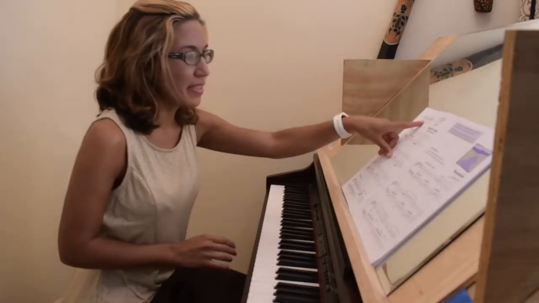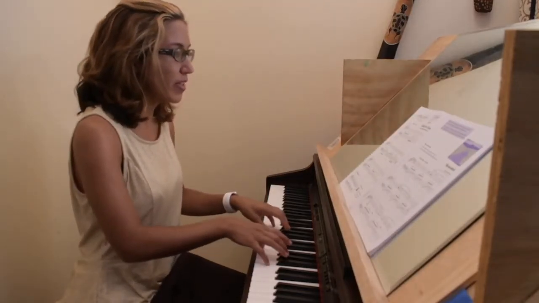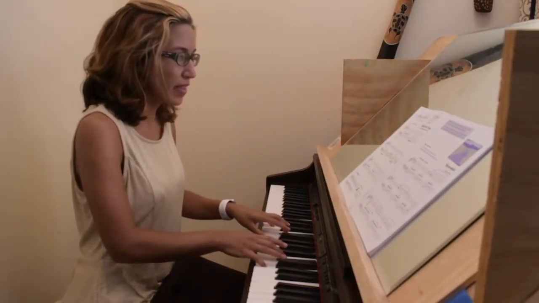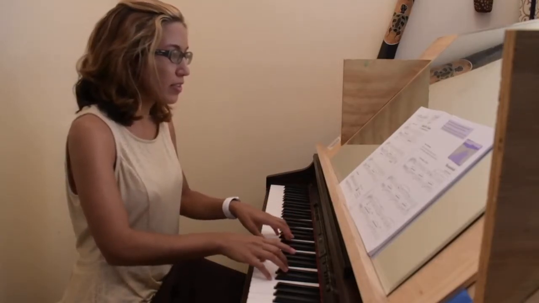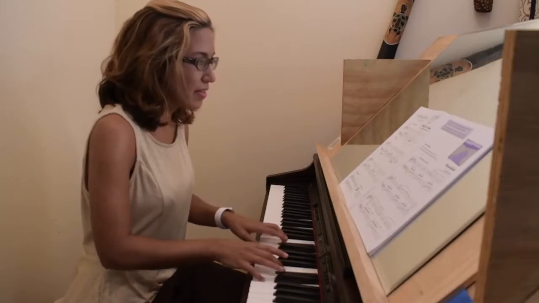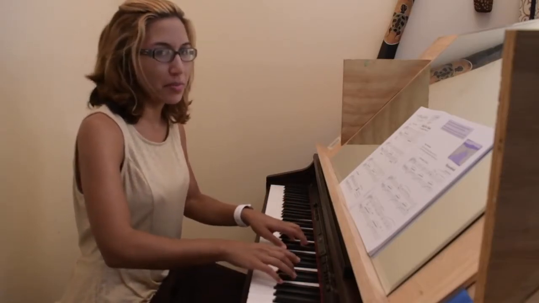Let's play these and say them. We're looking at the progression on the top of the page now. Tonic chord, 1, and E major. 4 chord, it's going to be subdominant, A, C sharp, E, and dominant chord, 5, B, D sharp, and F sharp.